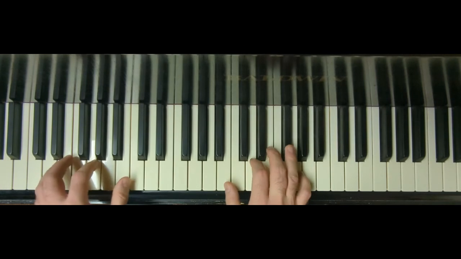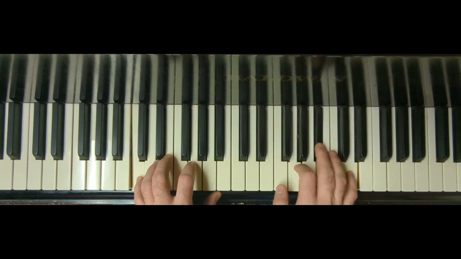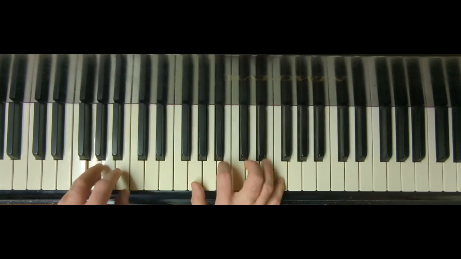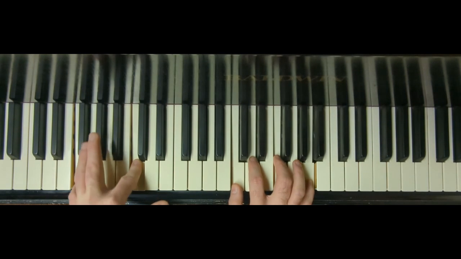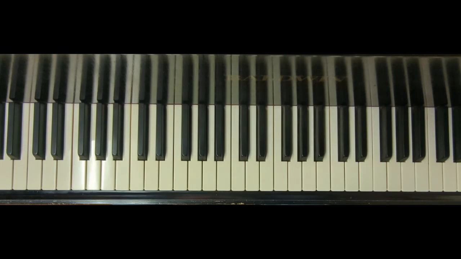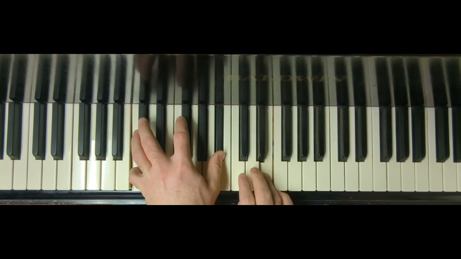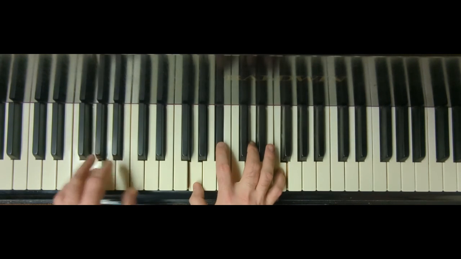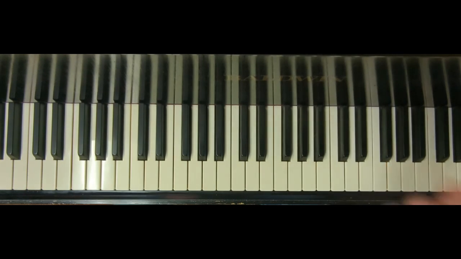Here's that turnaround again. Right now, measure 9, measure 10, so that last little bit, measures 9, measure 10, measure 11, and of course measure 12, back to measure 1, represents the turnaround in a 12-bar blues.